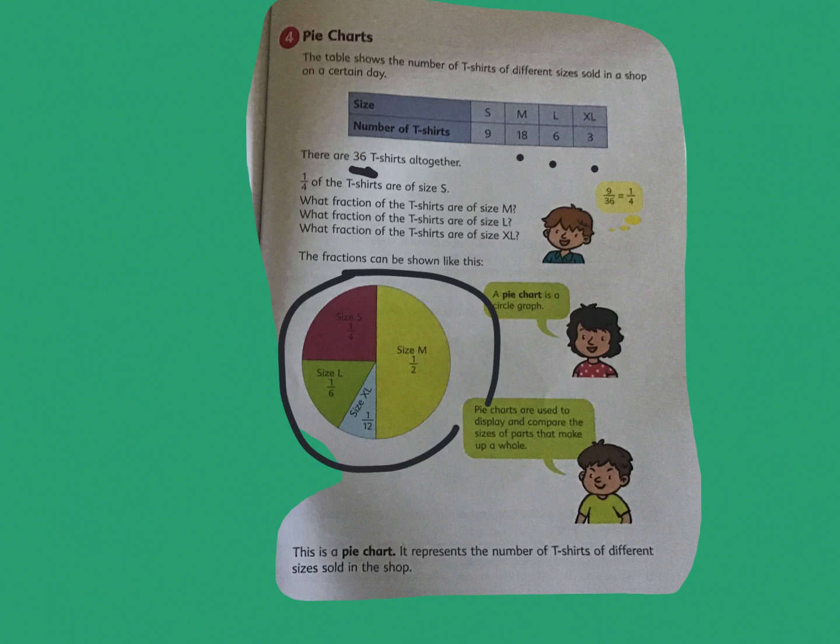If I add 9 plus 18 plus 6 plus 3, that equals 36. Now, 1/4 of the shirts are small, and that is indicated right there. Half of them are medium, 1/6 are large, and 1/12 are extra large. That equals a whole, or 100%.